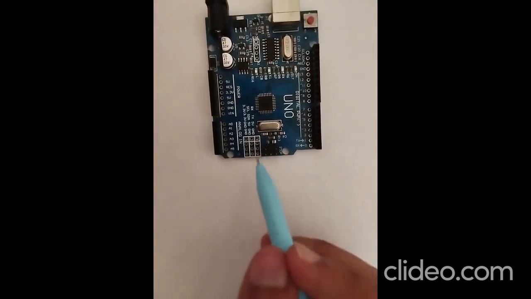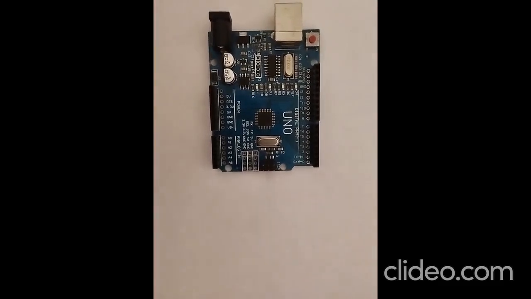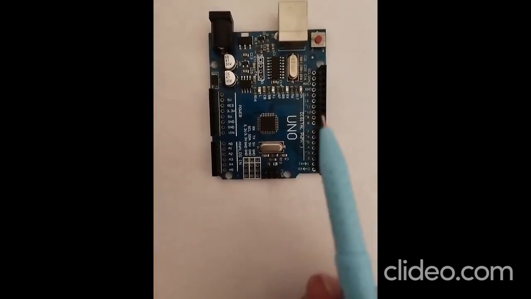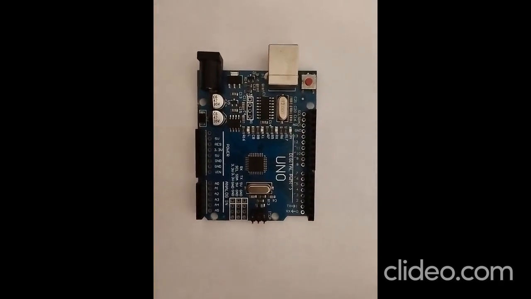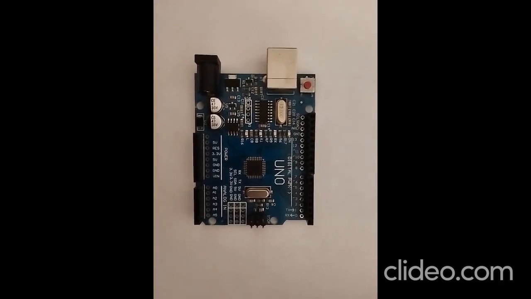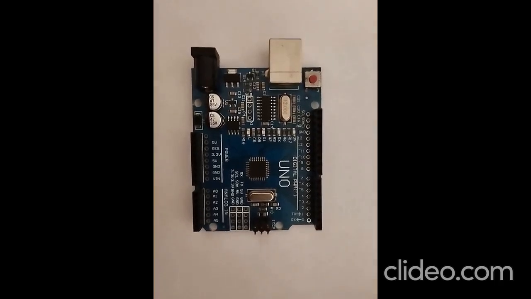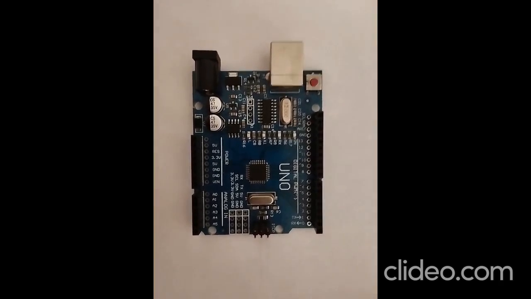And these pins are the ICSP, in circuit serial programming, right? And these are the simple digital and analog pins. So I hope you now have clarity about the various details of the microcontroller, the use and function of the pins and the various components present on the microcontroller.